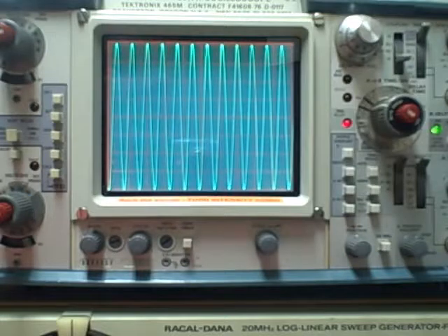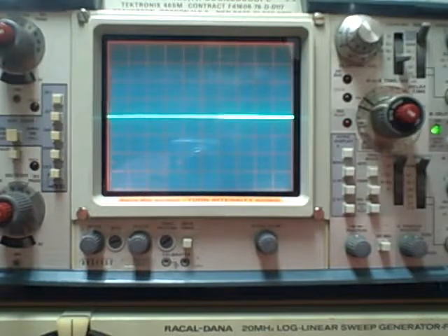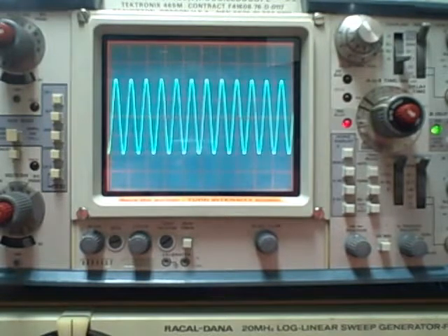And 1 volt would be 0.707. There's our half. Good.